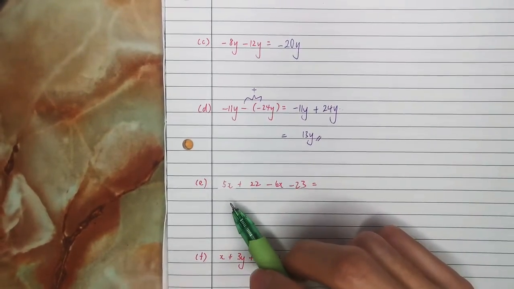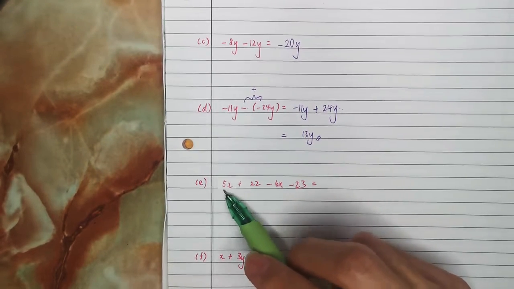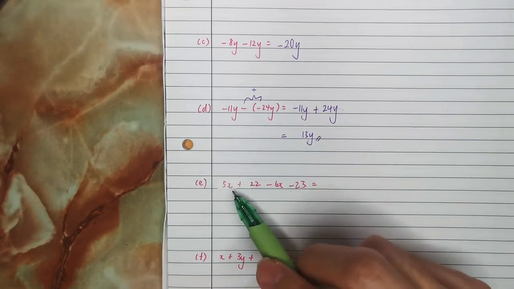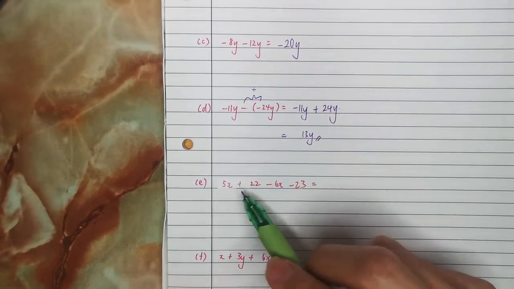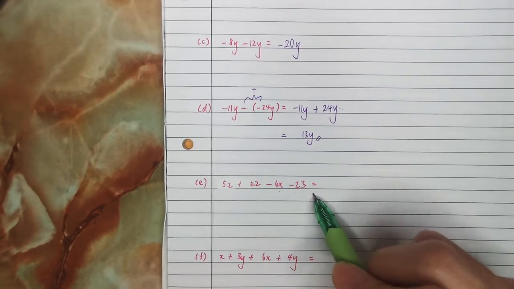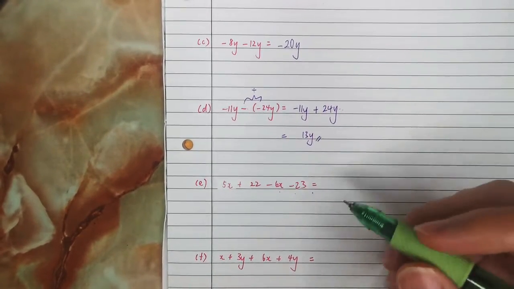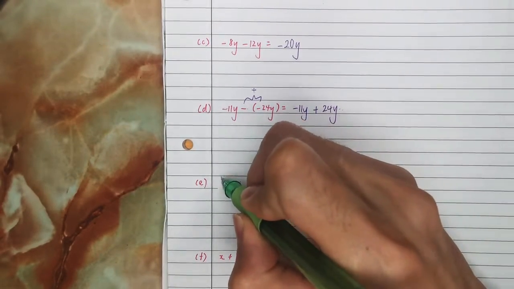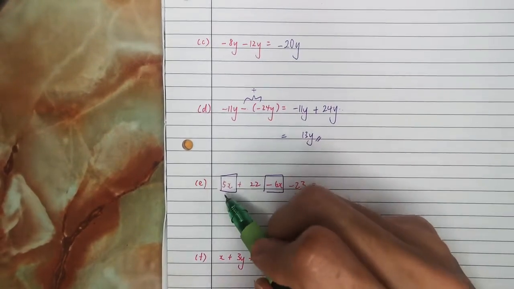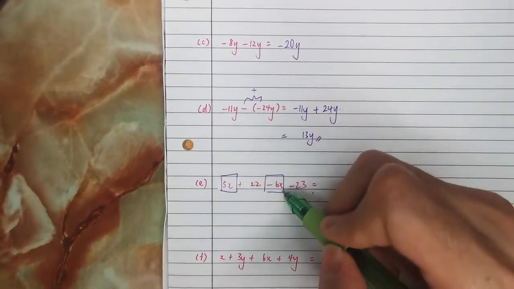So let's look at the next one, part E. Part E now is a bit more challenging. I have a number, I have a variable x. First thing, I need to identify whether there are any like terms in this expression. So let's check. 5x plus 22 minus 6x minus 23. As a tip, for all the like terms, I will tend to box them up. In this case, 5x and negative 6x are like terms as they contain the variable x.